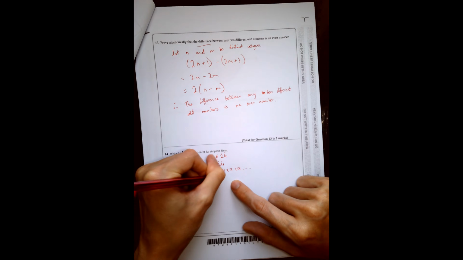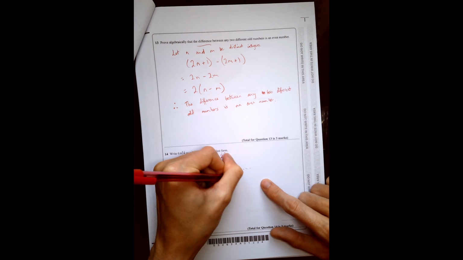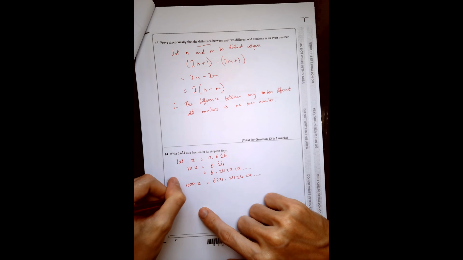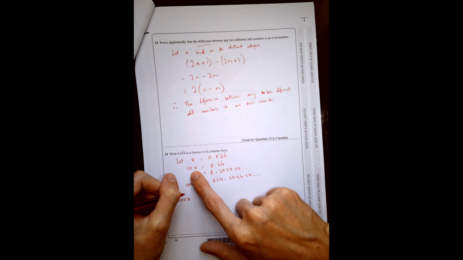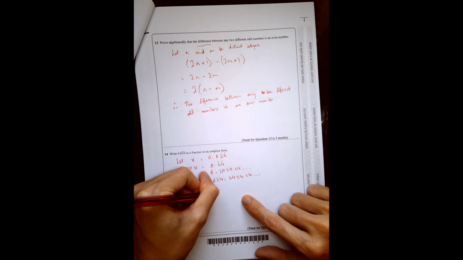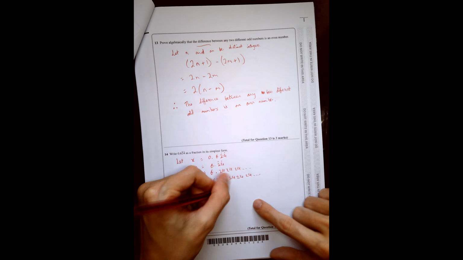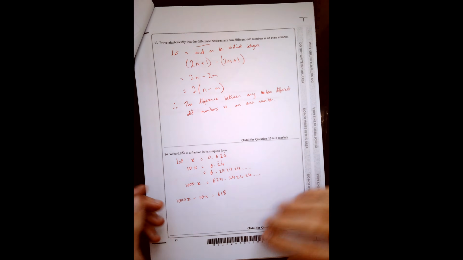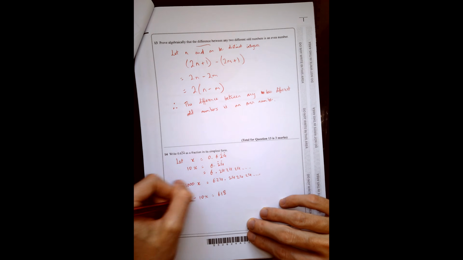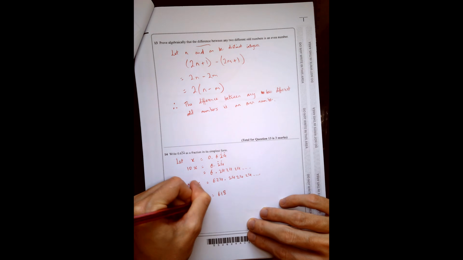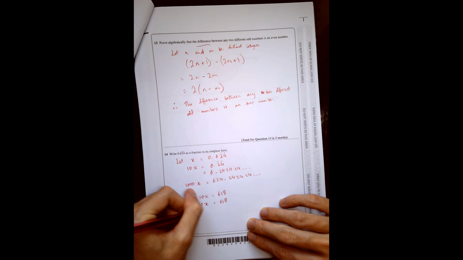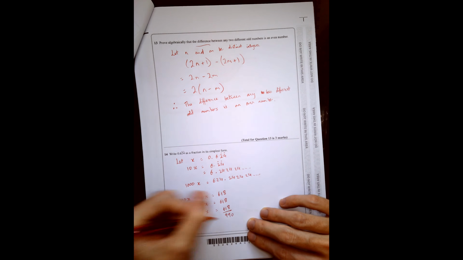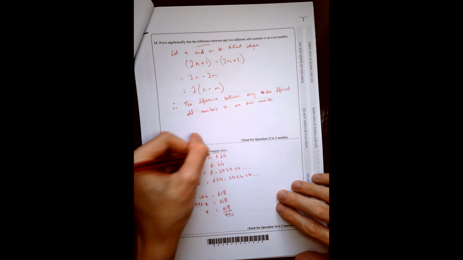That's going to be 624.242424 forever. Then if we do 1000x, so this number, take away my 10x. Okay, 624 take away 6 is 618, and then the 0.24 recurring bits are going to disappear until we get 1000 take away 10 is 990, x is 618, x is equal to 618 divided by 990, and then we need to write it in its simplest form, the question says.